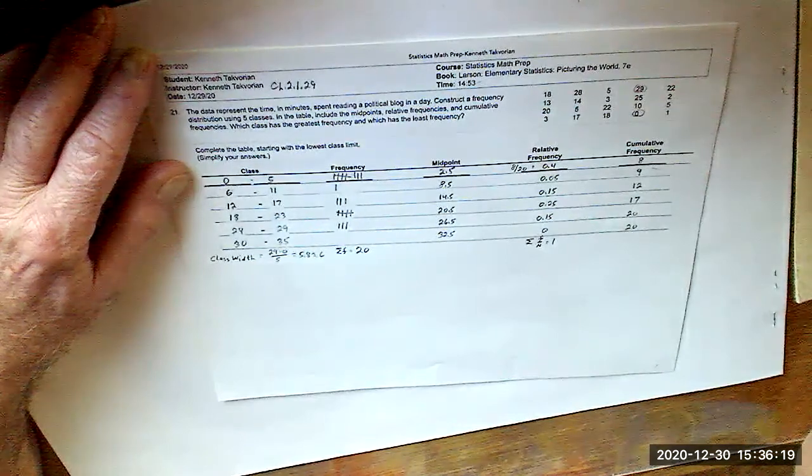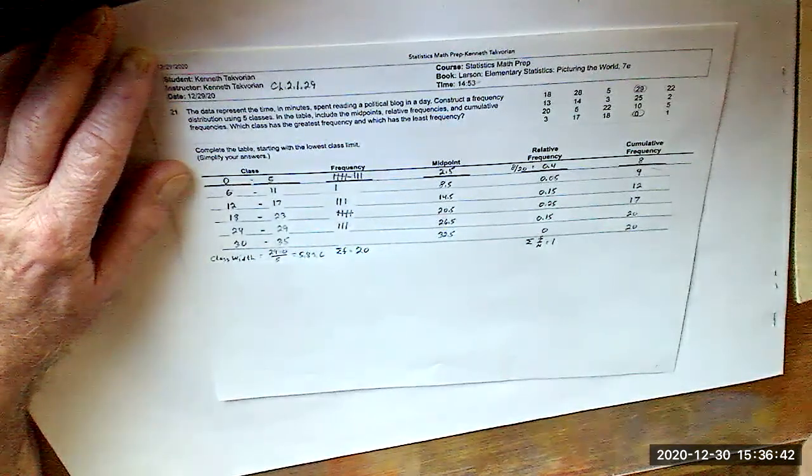Notice the first class here has 8 data values, and the second class has 1 data value. If we add these up, we add 8 plus 1 plus 3 plus 5 plus 3 plus 0. The sum, sigma, of the frequencies is 20, which is the number of data values.